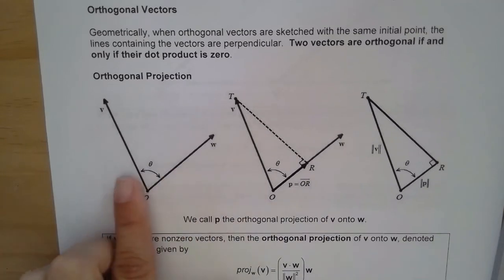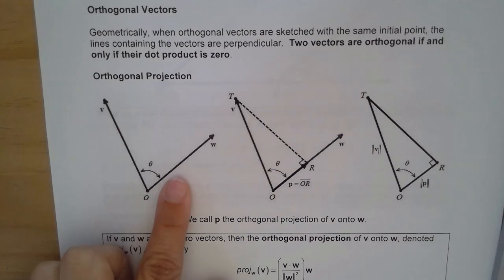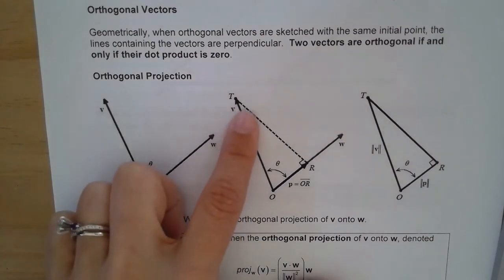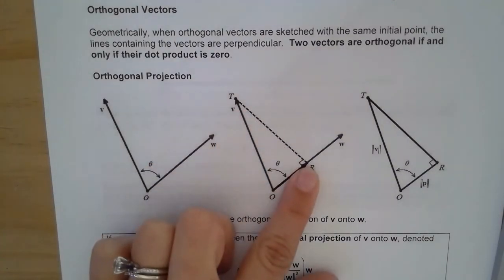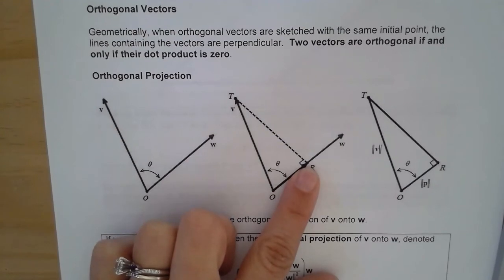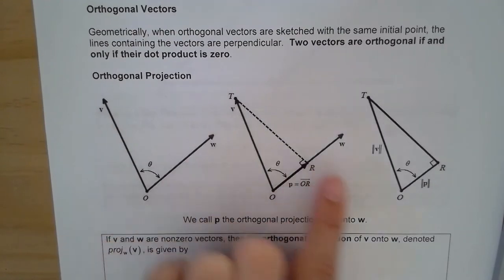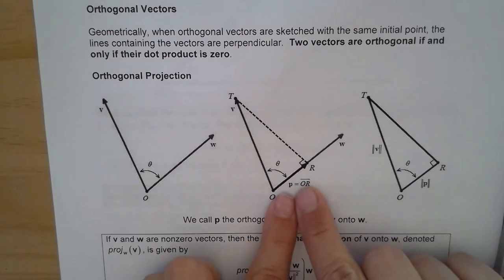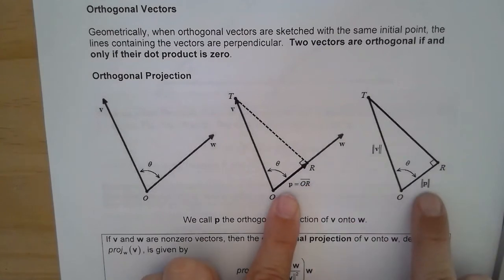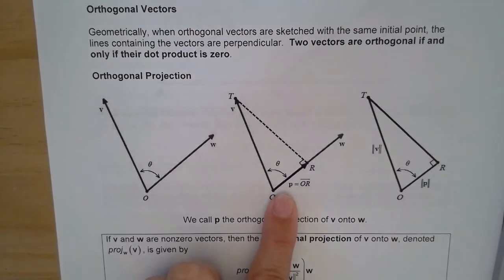Okay, we have vector v, vector w. What we're going to do is project another vector here that makes a right angle onto w, and that means this vector p, this magnitude, right? This is our orthogonal. It creates that 90-degree angle. Okay, so we're finding the orthogonal in that case.